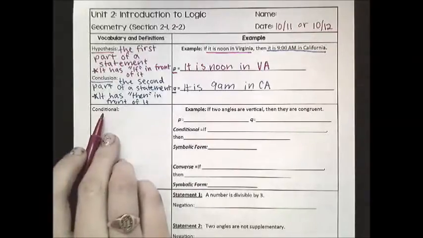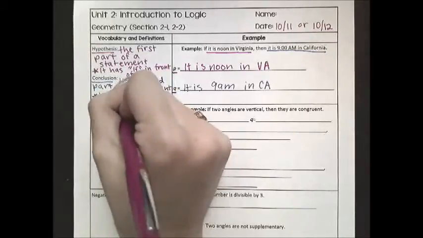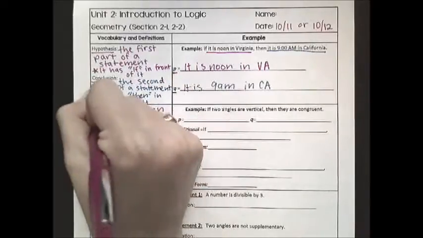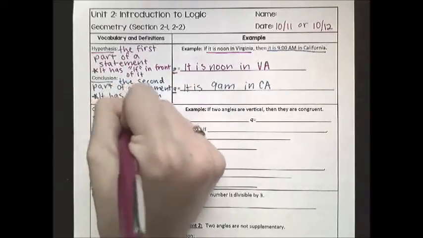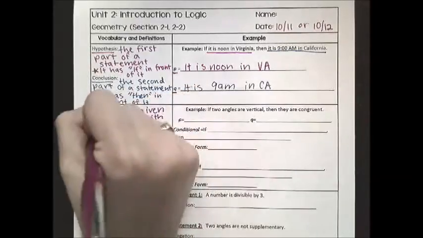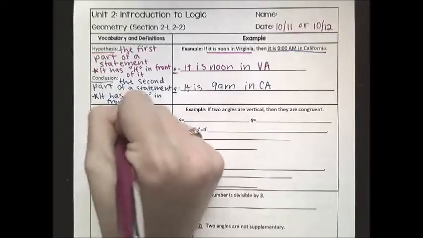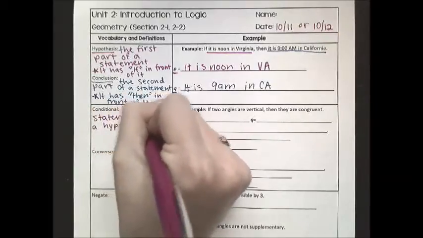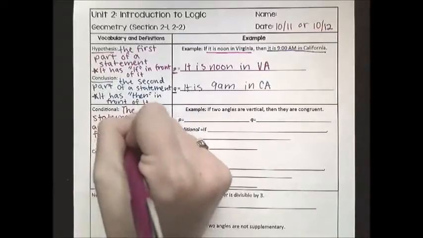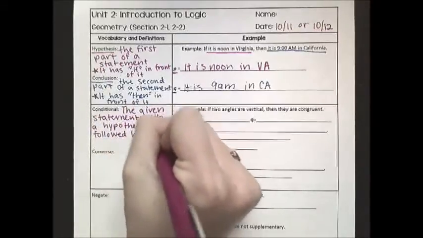So next we're going to talk about the conditional statement, which is the given statement with a hypothesis followed by, you guessed it, the conclusion.